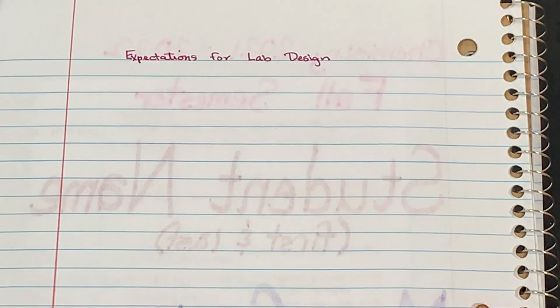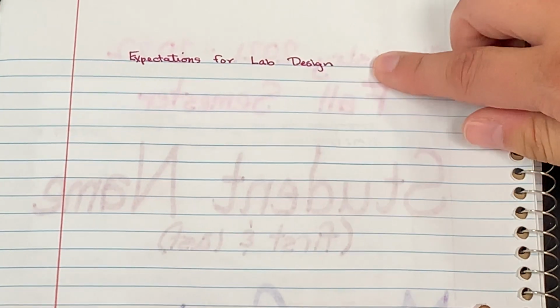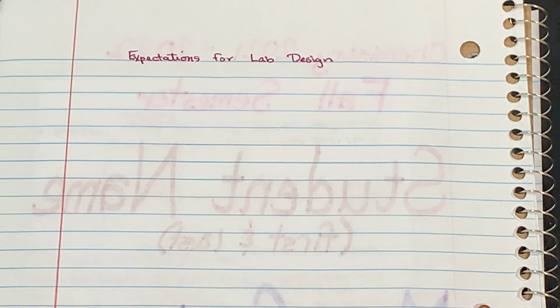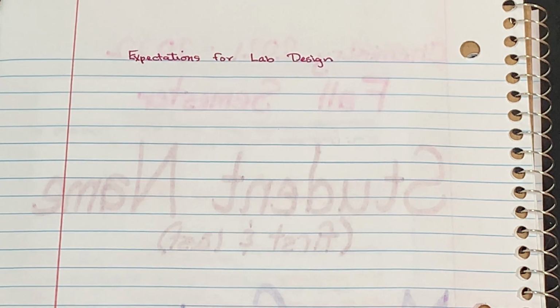Okay, I am on page 2 of your spiral notebook. I would like you to title this page Expectations for Lab Design. As I told you, we were going to be doing some student designed labs this year, so starting next week, you guys are going to be working to create some of your own labs.